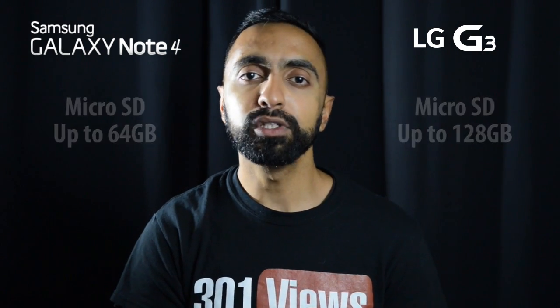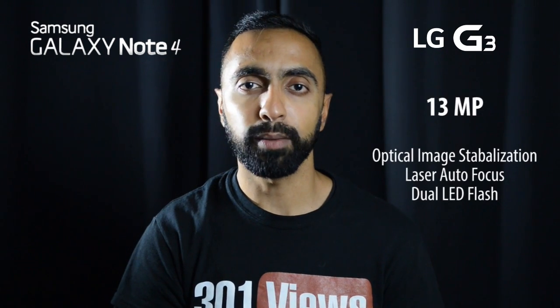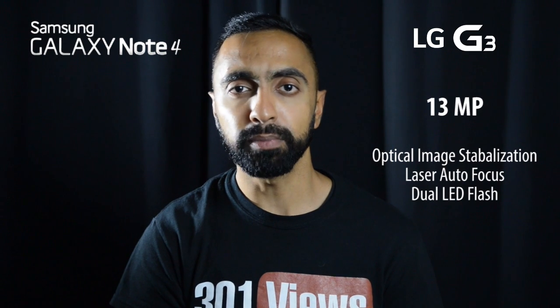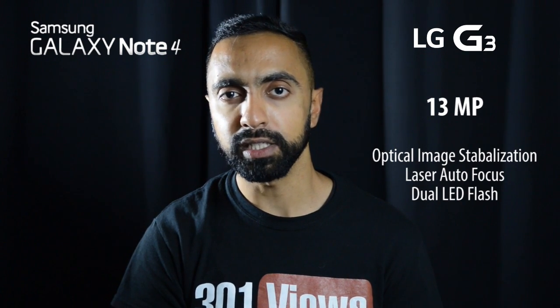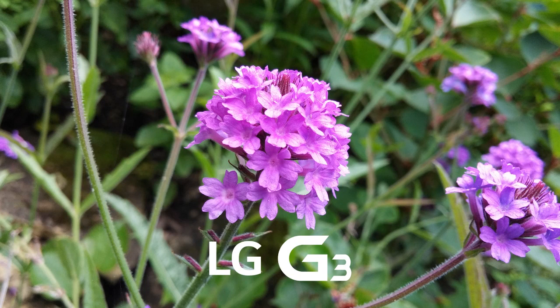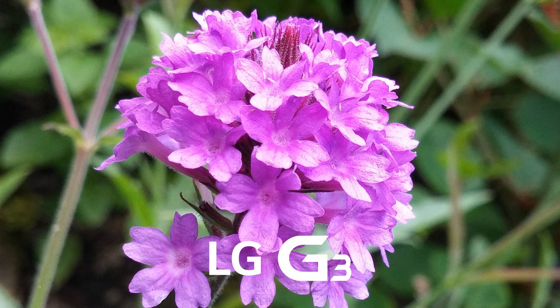Now moving on to the cameras, the G3 has a 13 megapixel rear-facing camera. It's got optical image stabilization, laser autofocus. This is something new that we've not seen on other devices, and it's got super snappy autofocus. You can check this out in my full review, and some great quality images. You've also got a dual LED flash.